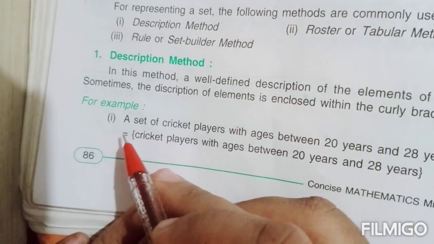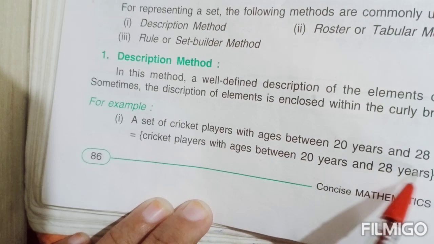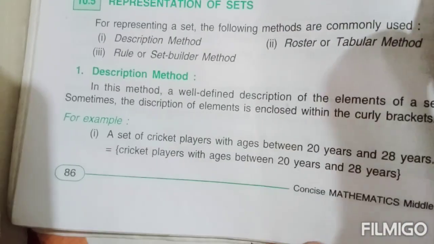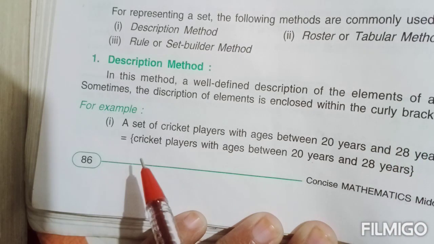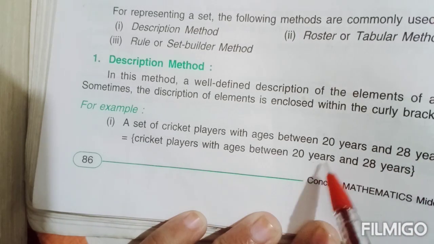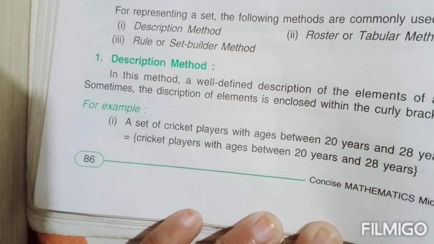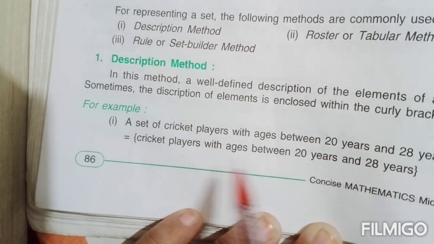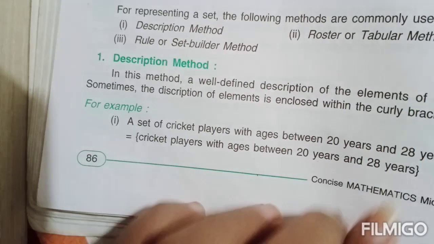So for example, let us take a set of cricket players with ages between 20 years and 28 years. So in the description method we will write like this. In curly braces we will write cricket players with ages between 20 years and 28 years. So a well-defined description is written inside curly brackets. This is the description method.